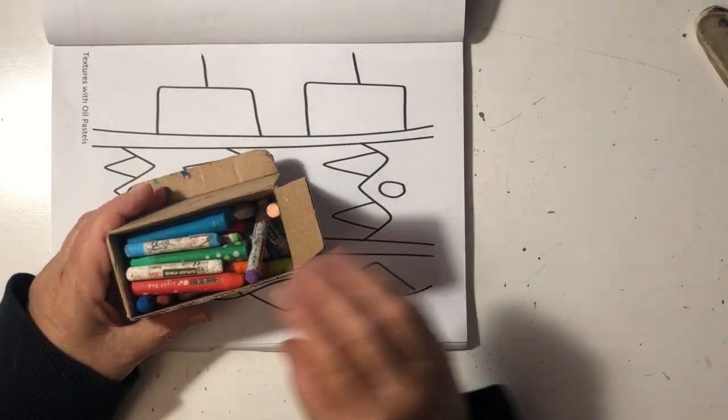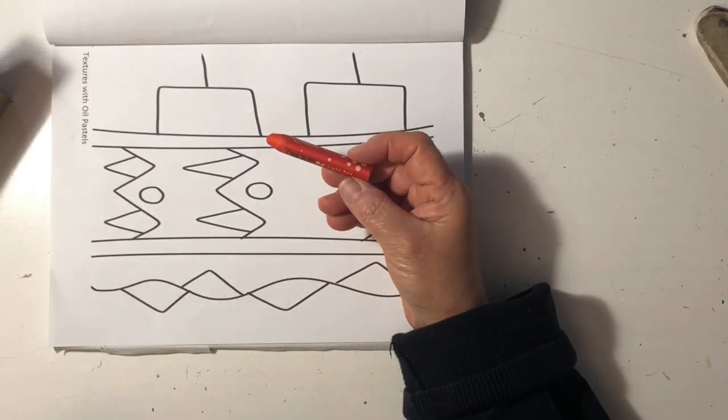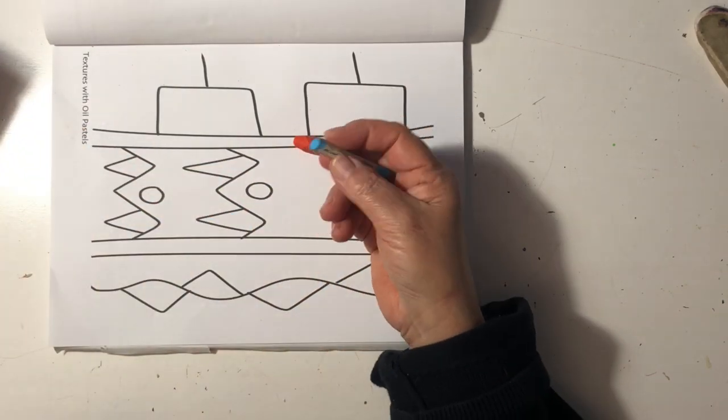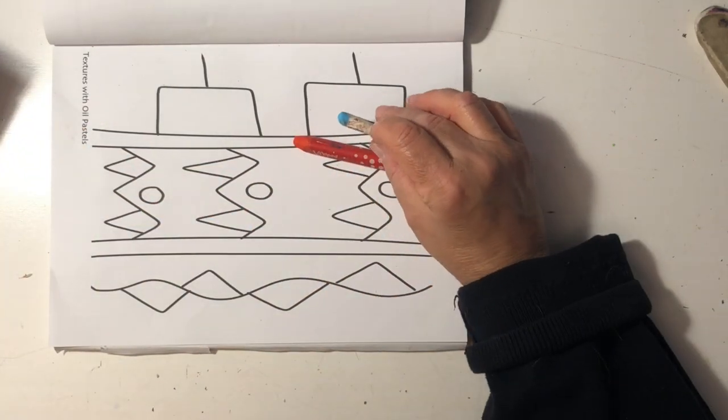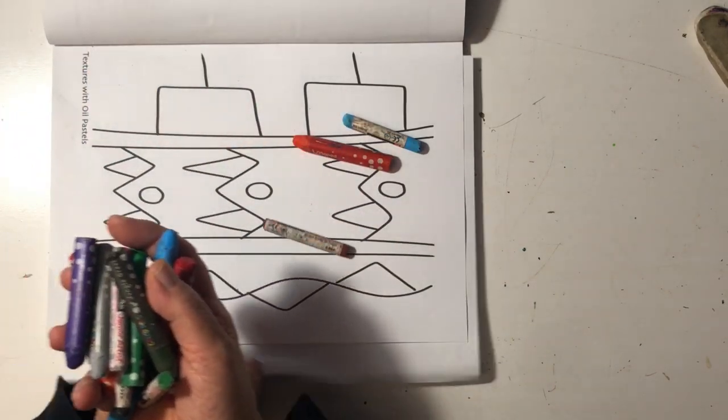If this is your first time using oil pastels, what I recommend are a couple of different brands. I have this brand from Mungyo. I also have a brand from Craypas. The Craypas ones are really, really inexpensive, and I have them in just this little box. I don't have them in the original box.